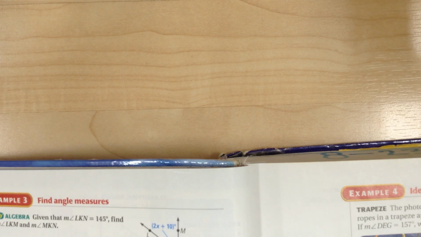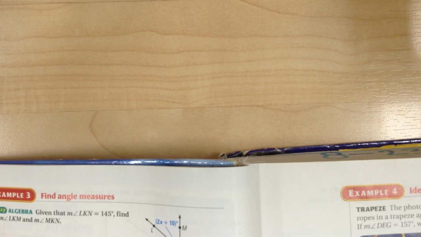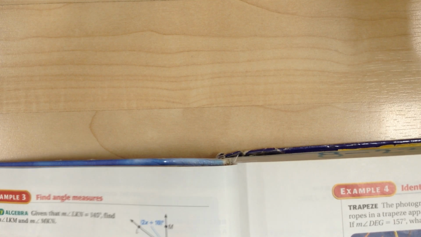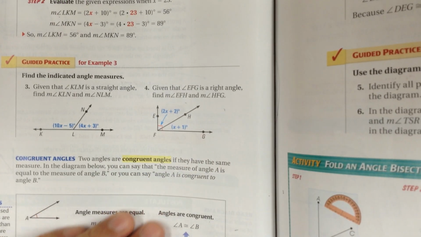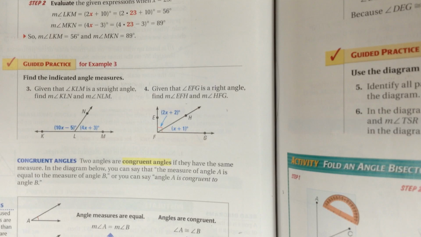Let's go to example 3. So example 3, you have the problem. Let's go ahead and walk it through.